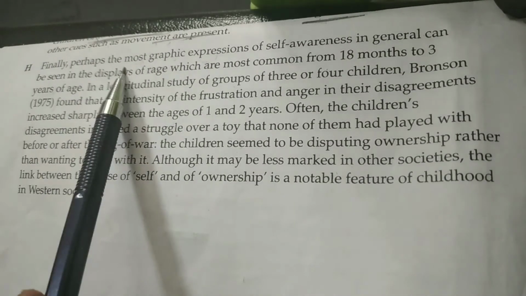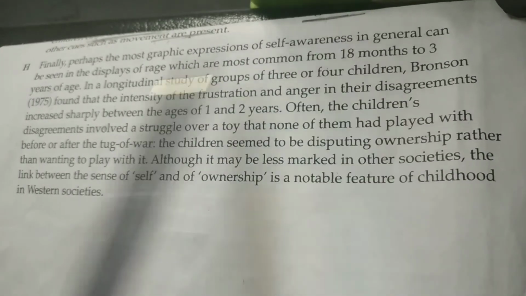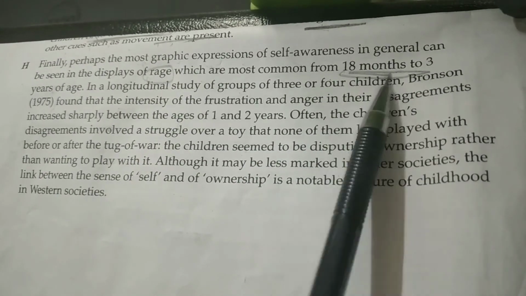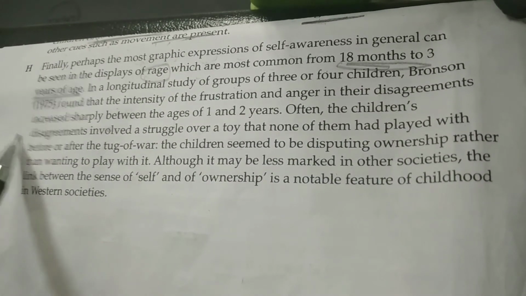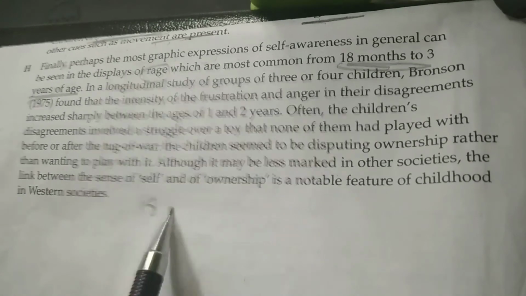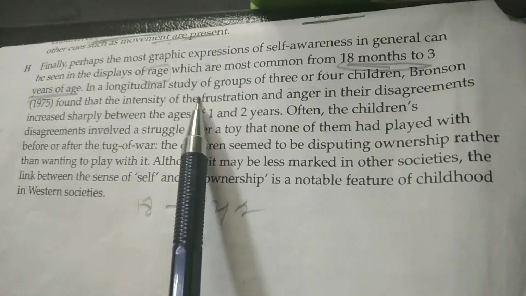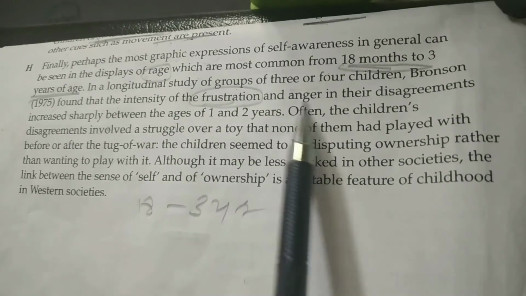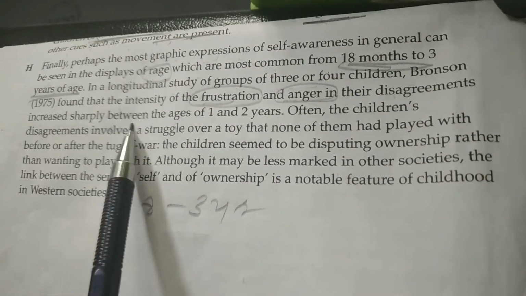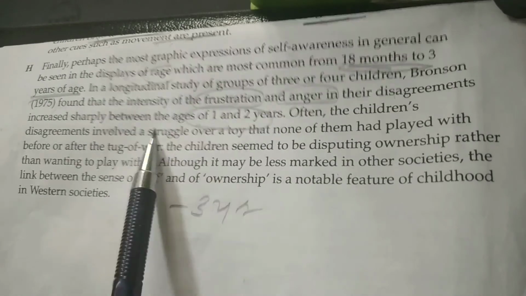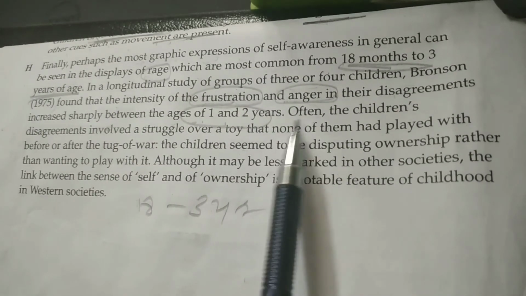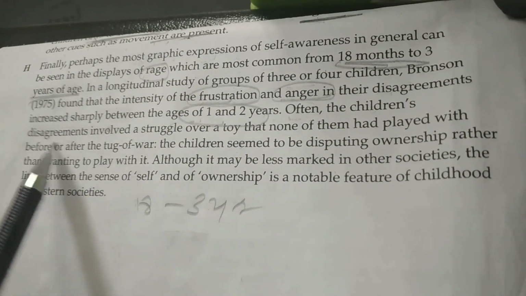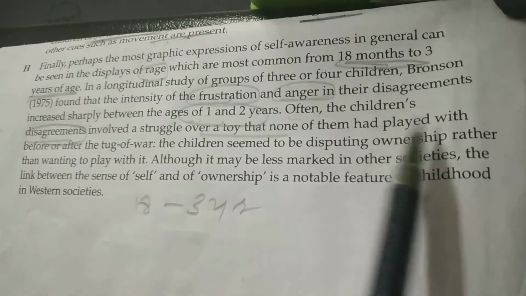Now the next passage: finally, perhaps the most graphic expressions of self-awareness in general can be seen in the display of rage, which is most common from 18 months to 3 years of age. So here also the mention of age is there, so I will write it down: 18 months to 3 years. In a longitudinal study of groups of 3 to 4 children, Bronson in 1975 found the intensity of the frustration, so anger and frustration, at this age. Here the age is mentioned. Other children's disagreements involved a struggle over a toy, and none of them had played with it.